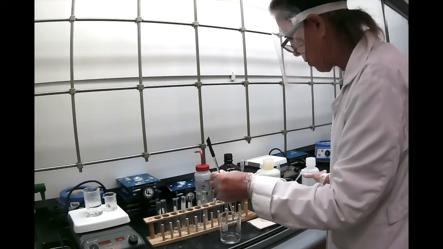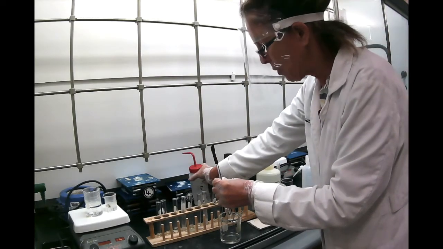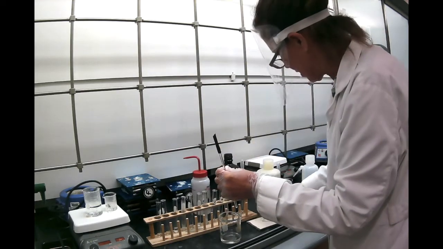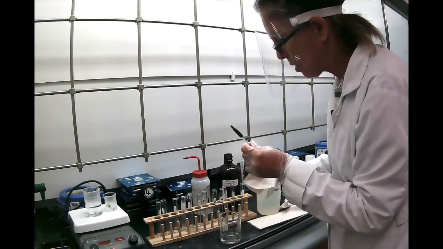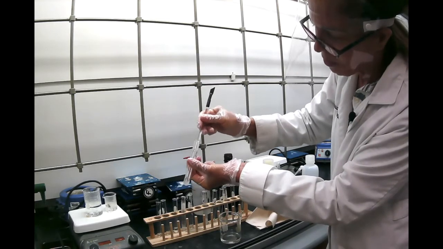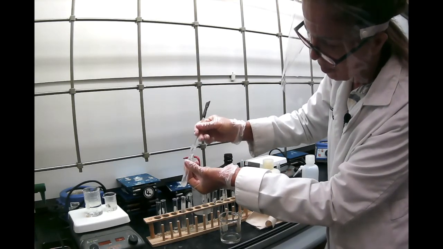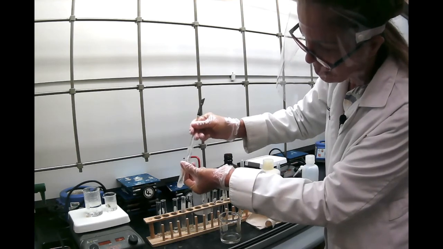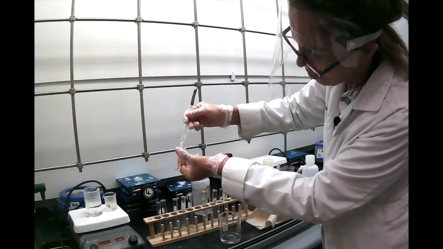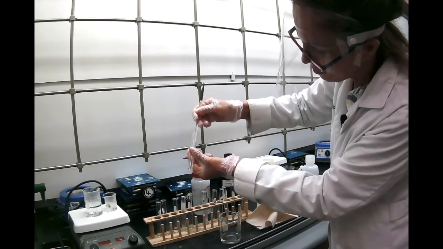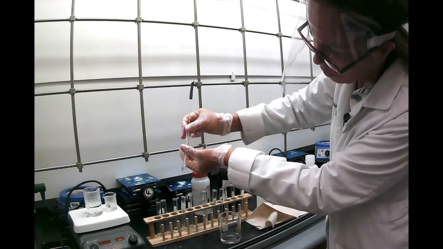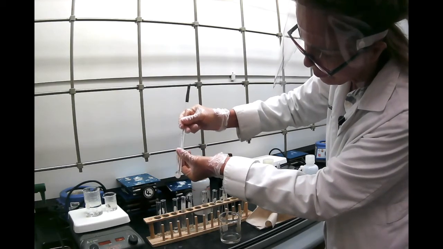Now we're going to go to the next substance, which is naphthalene, and see if it dissolves in cold petroleum ether. So this is naphthalene in petroleum ether. So it's not very soluble, or maybe it is. Let's keep stirring and see what happens. So it's a lot more soluble than in the previous solvents.